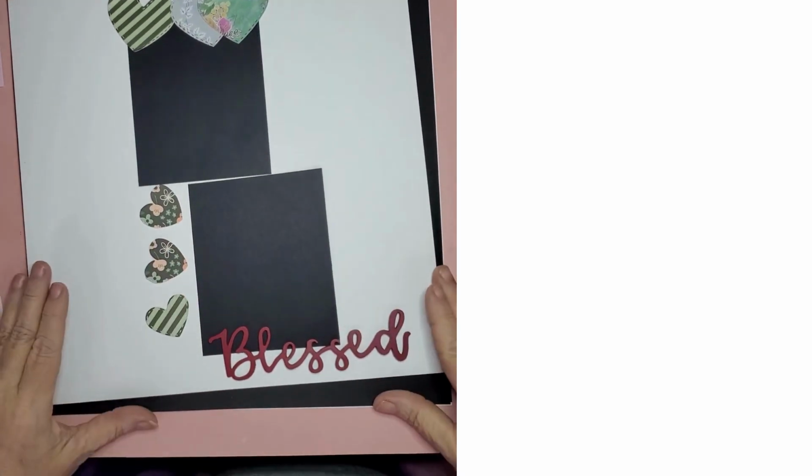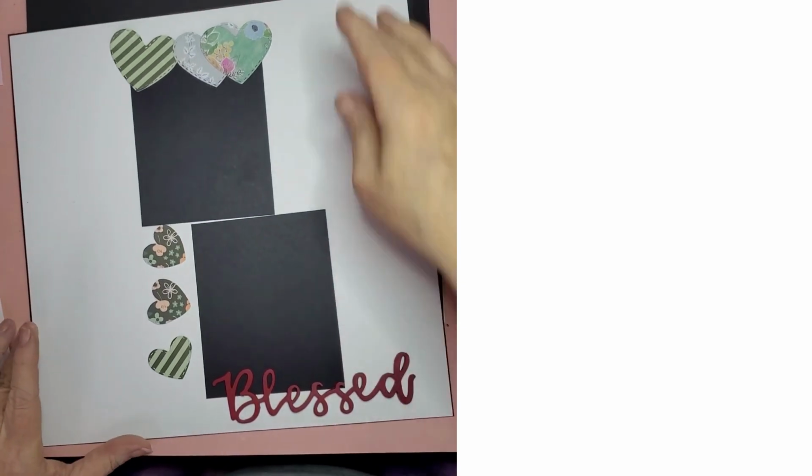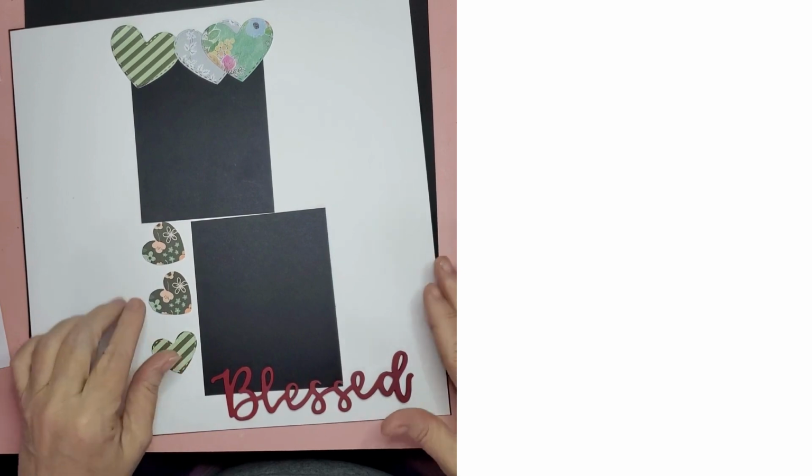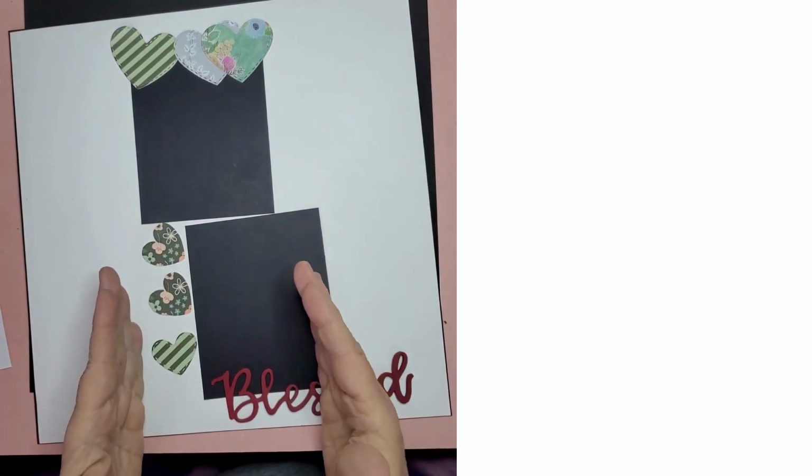And add your title. Let me get you back in focus there. There we go. So there's just a lot of different ways. But this is still the vertical design.